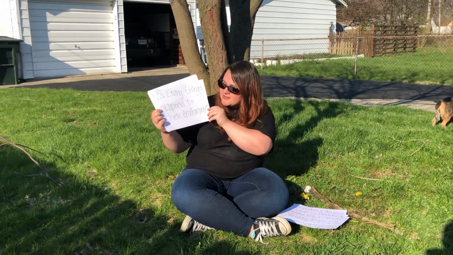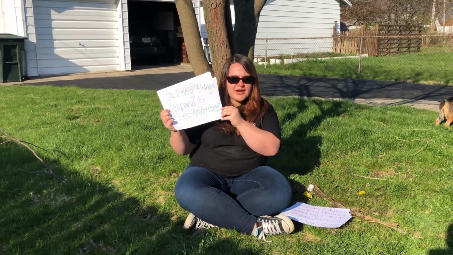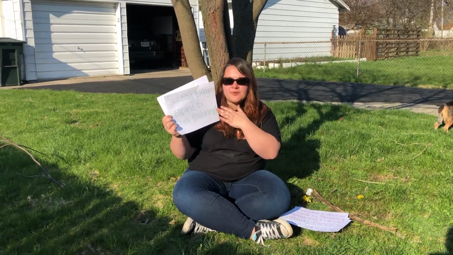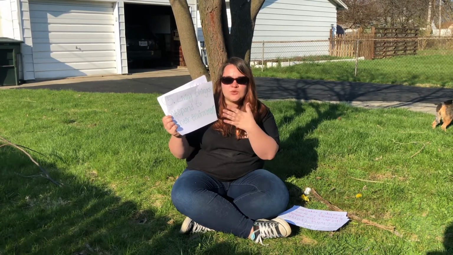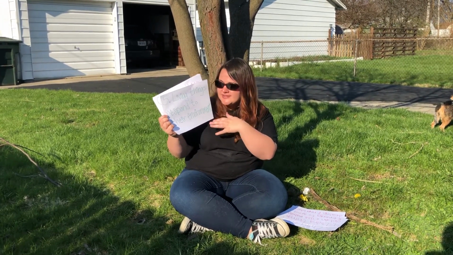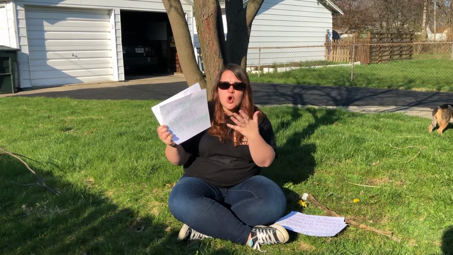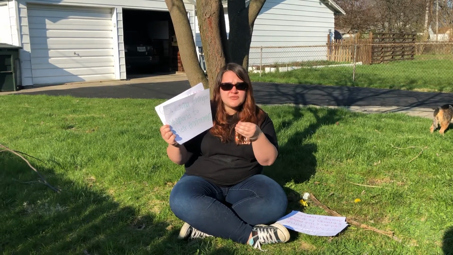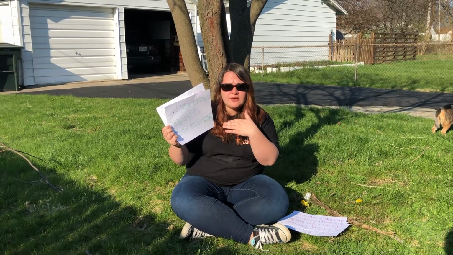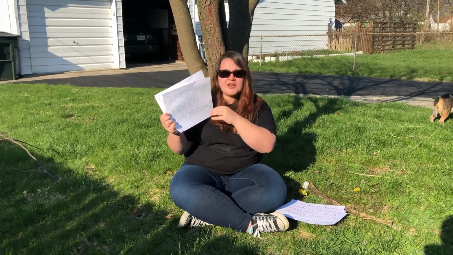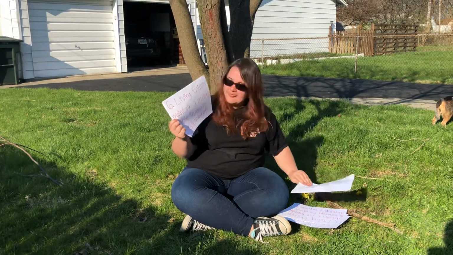5, living things respond to their environment. So you may have seen a plant before growing towards the sun, and that's because they're responding to their environment. Plants need that sunlight in order to grow and to go through photosynthesis. So they're going to respond to their environment. Just kind of like if it's cold outside, we start to shiver. That's our bodies responding to the environment. Or on these nice days we're having, you might start to sweat. That's again your body responding to the environment.